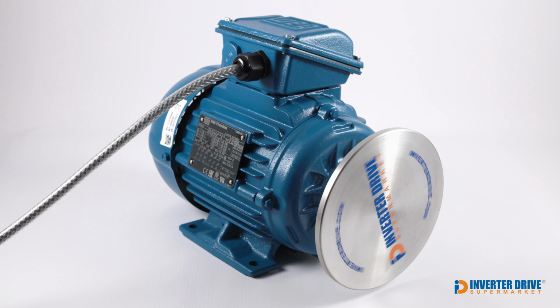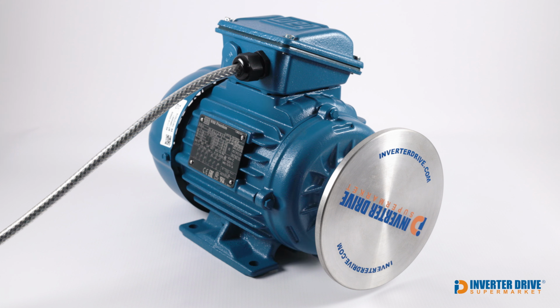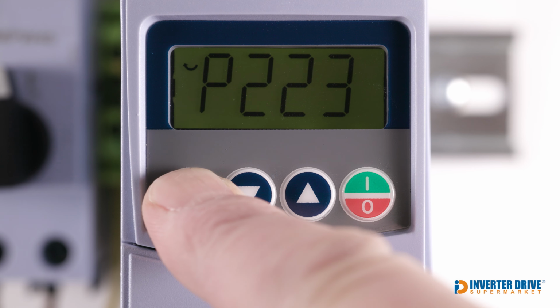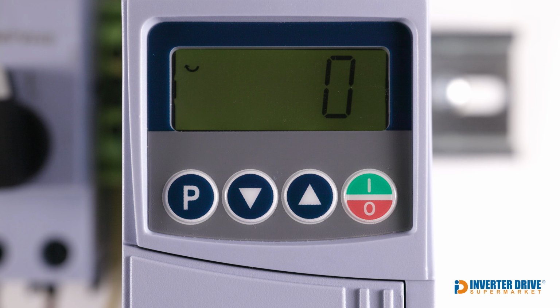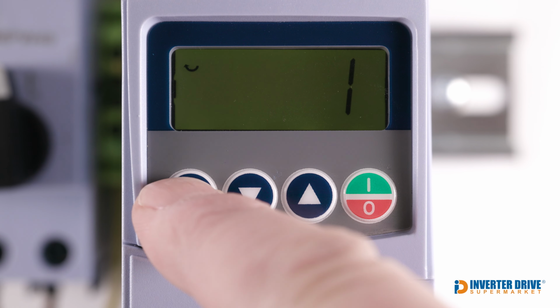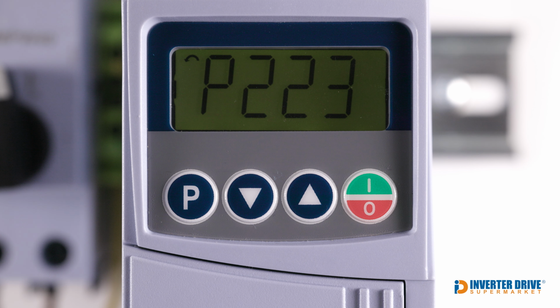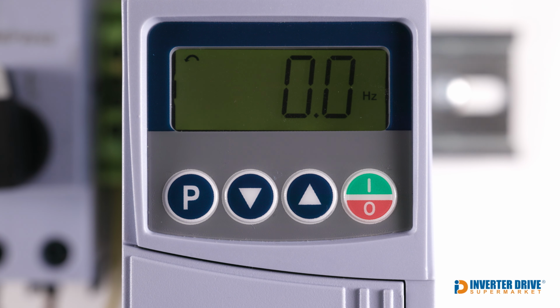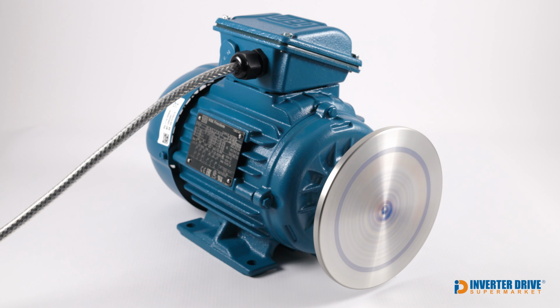So we now know how to start, stop, and change the speed, acceleration, and deceleration of the motor. To change direction, we can edit parameter P223. By default, this is 0 for always forward, clockwise, but we can change it to 1 for always reverse, counterclockwise. When we do, you'll see that the icon on the top left of the display changes accordingly. If I return to P002 and reduce the speed, we can see that the motor is now turning in the opposite direction.